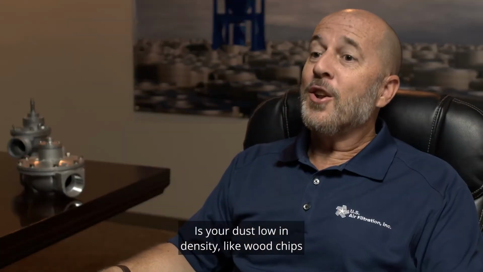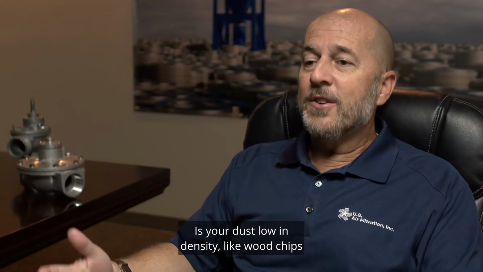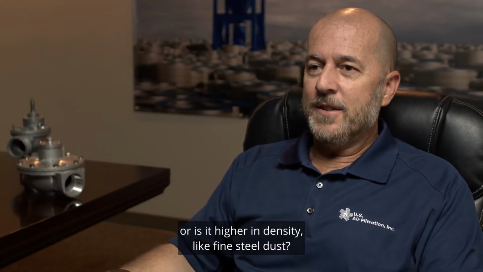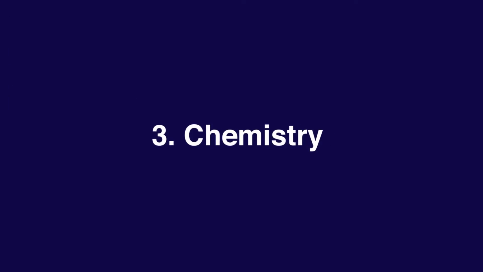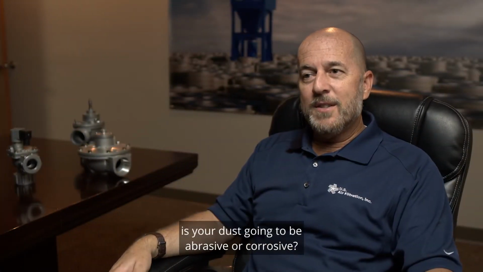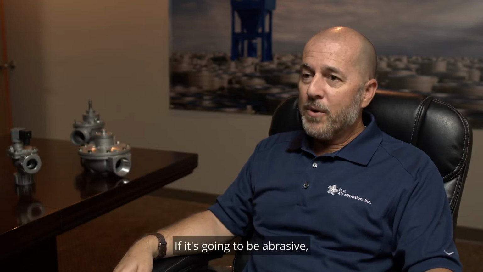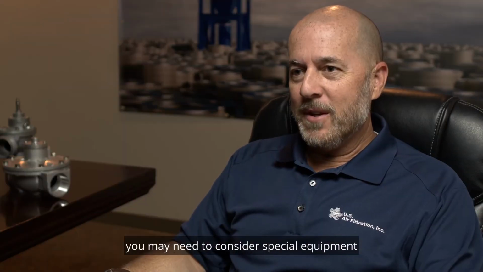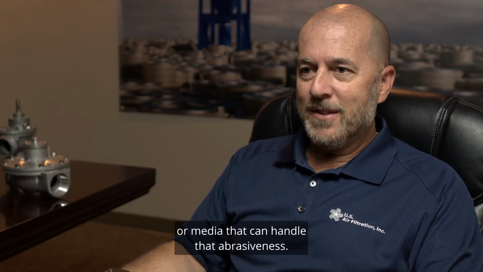The next thing to consider would be density. Is your dust low in density like wood chips, or is it higher in density like fine steel dust? In regards to chemistry, is your dust going to be abrasive or corrosive? If it's going to be abrasive, you may need to consider special equipment or media that can handle that abrasiveness.